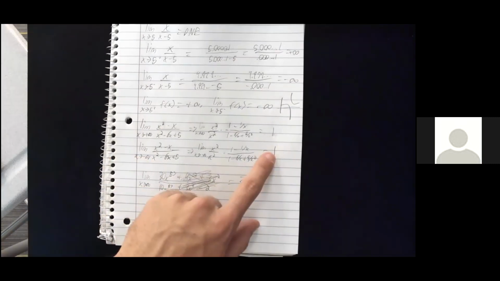Funnily enough, if these were actually x cubed, then this negative infinity would be different, right? Because if you plug in a negative infinity and you square that, well, that's just going to become positive. But if you multiply by itself 3 times, it's going to become negative. So that would be negative. So something to keep in mind.